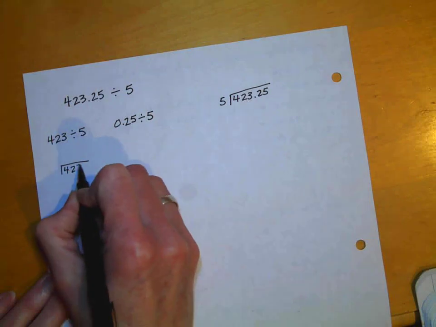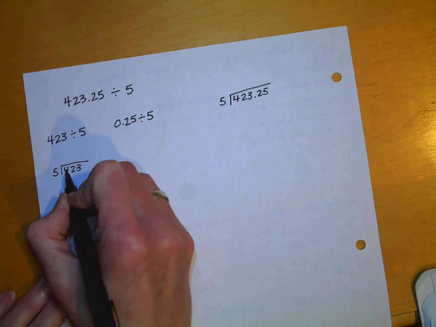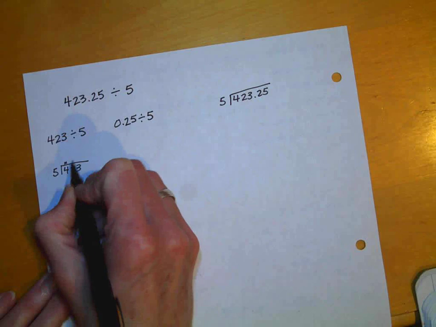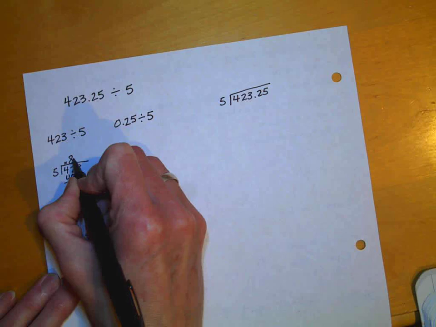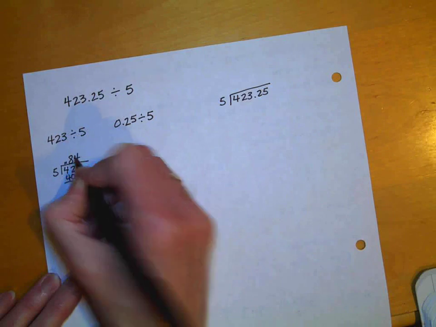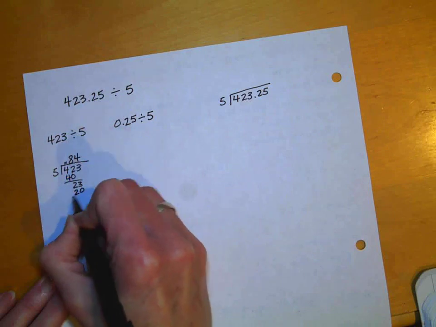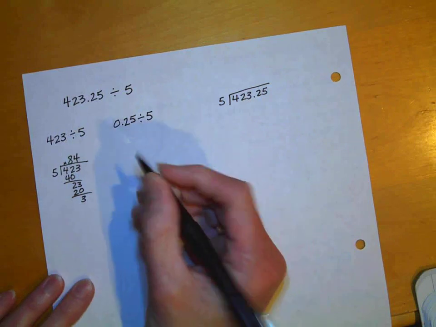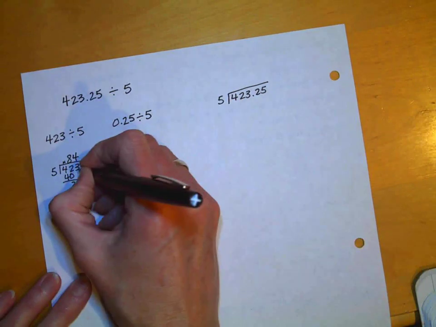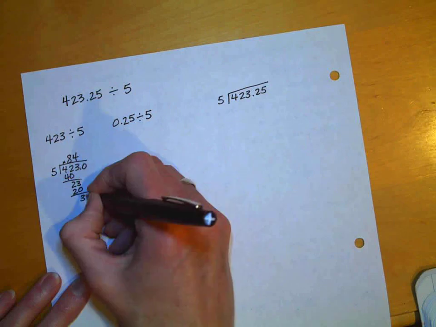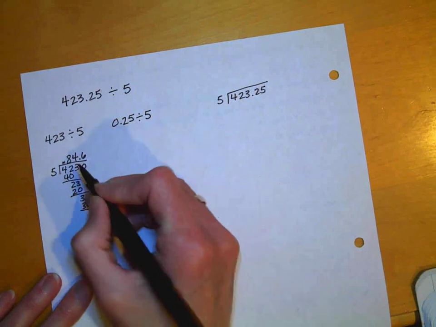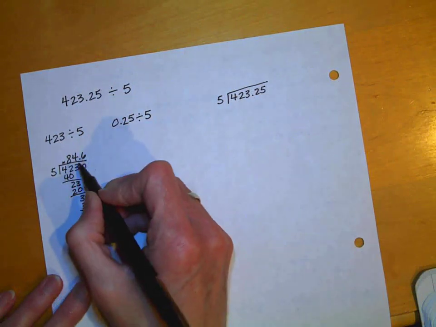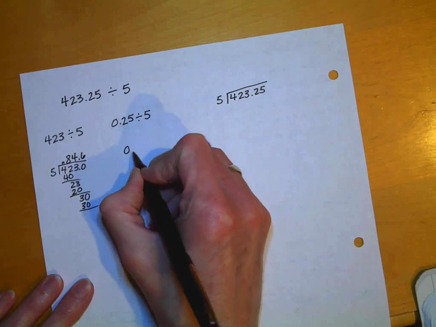So this one would be 423 divided by 5. So that does not go in, so I'm going to put that there. But then I do know that 5 goes into 42 8 times, right? And 5 goes into 23 4 times, right? And then we have 3 leftovers there, so bring this down, 0.6, right? And then we're done. So this one is 84 and 6/10.